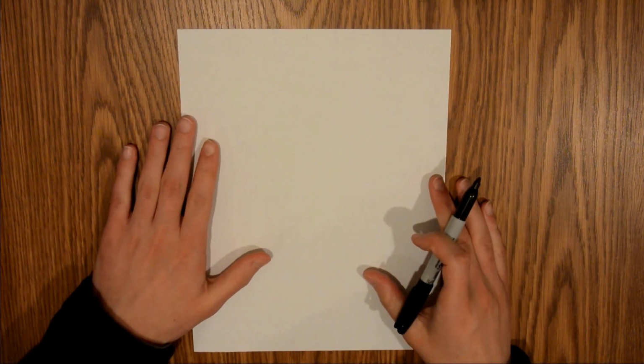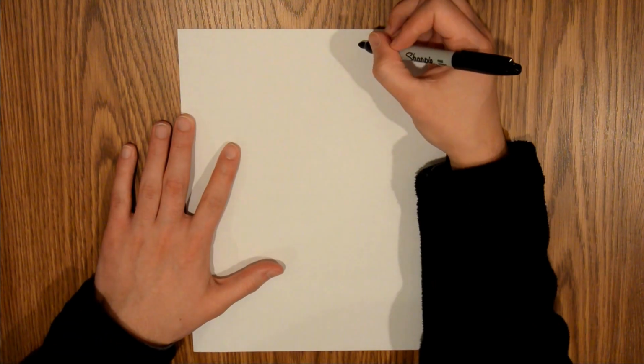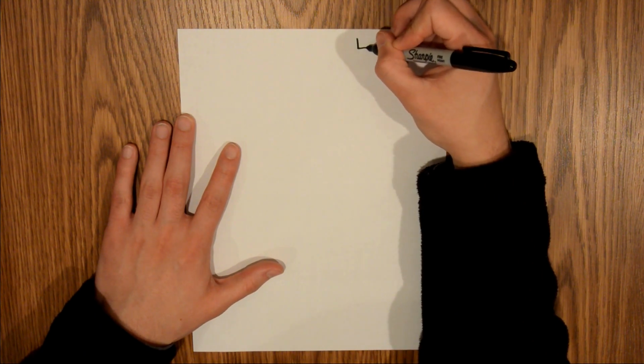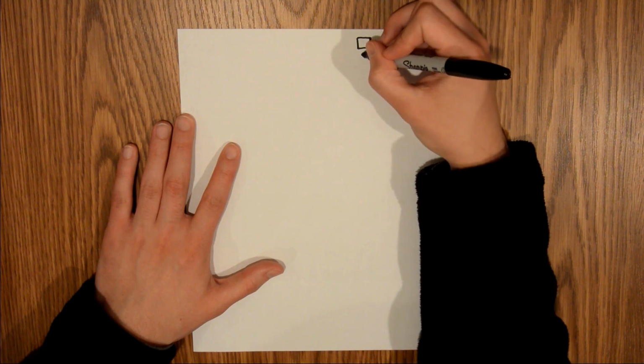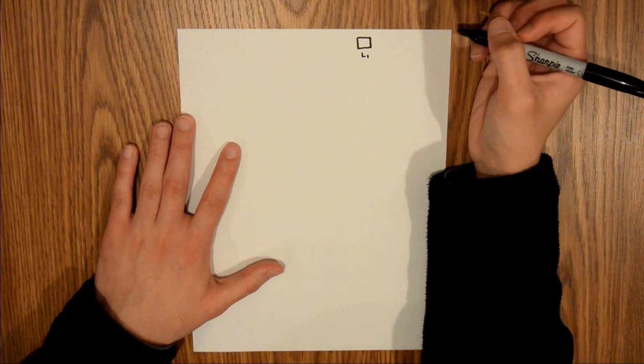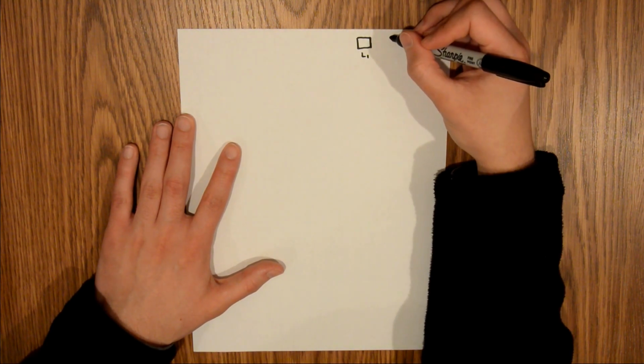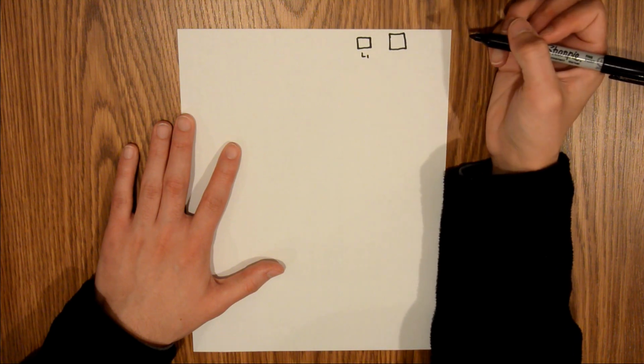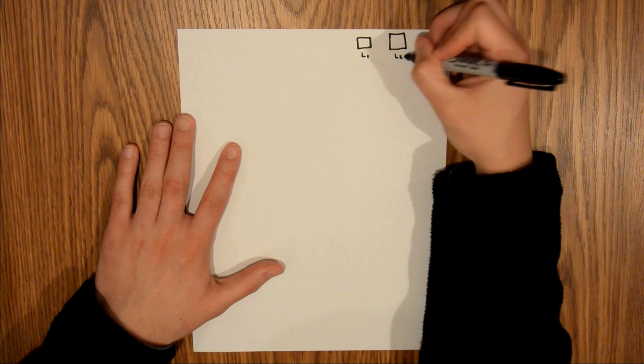And so the first thing that I'm going to do is just draw a picture. Our cube, which I'm going to draw from just one face, so it's going to look like a square, has a side length of L1. Then after it's heated, it's going to expand a little bit. After the expansion, we'll call the side length L2.